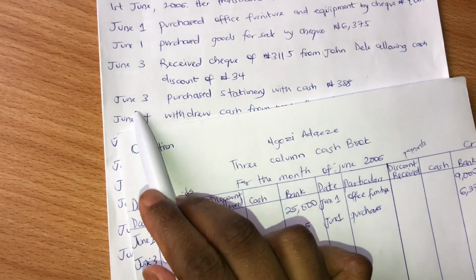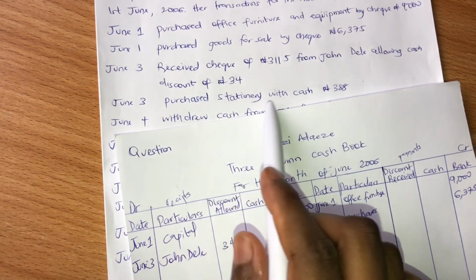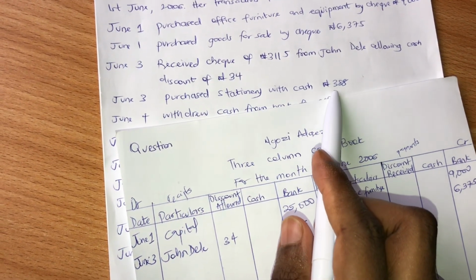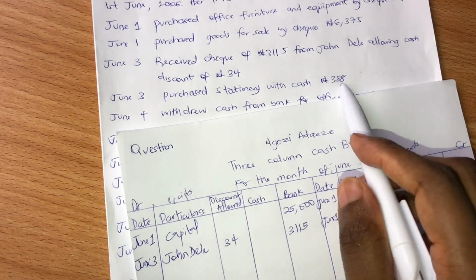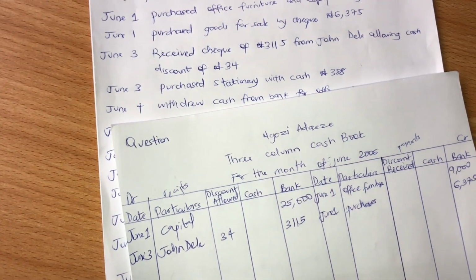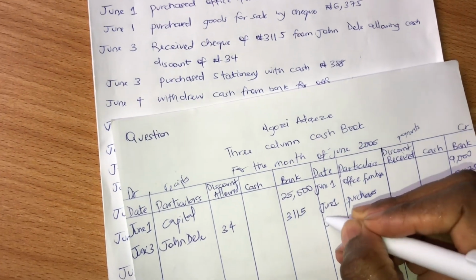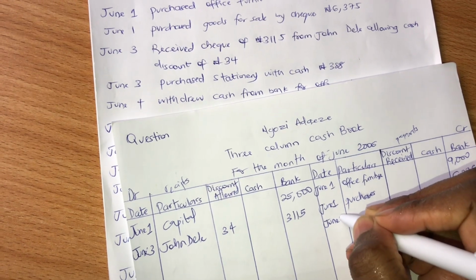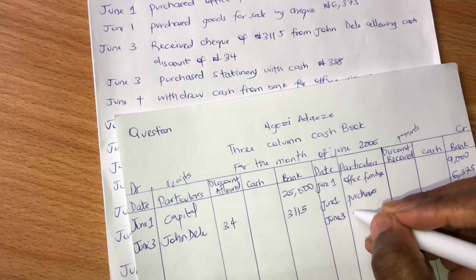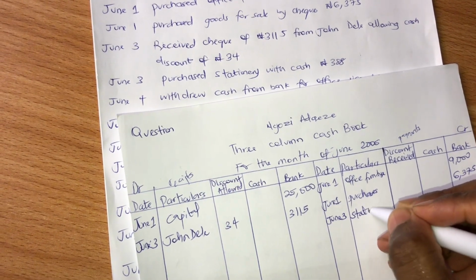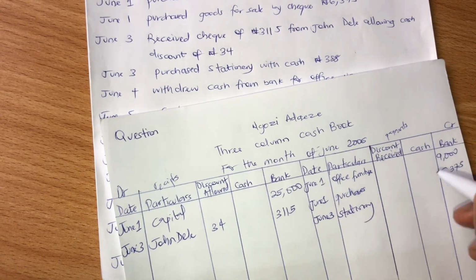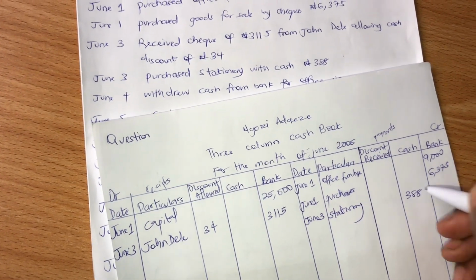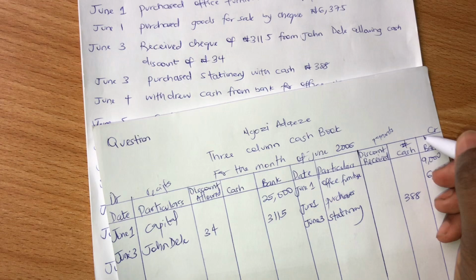Okay, so the next transaction, June 3, we purchased stationery with cash of 3,098 naira. So this is a payment. So it's going to be June 3rd, stationery. Since it's with cash, it's going to be under the cash column, 3,088. So we're going to put our naira sign.